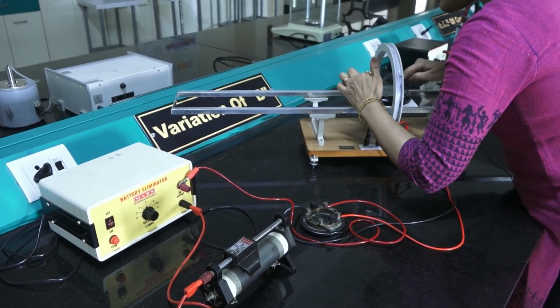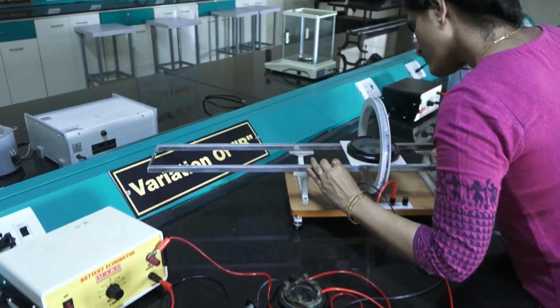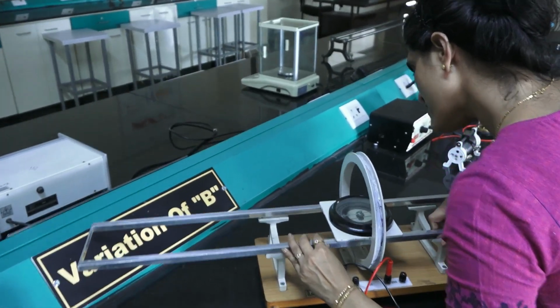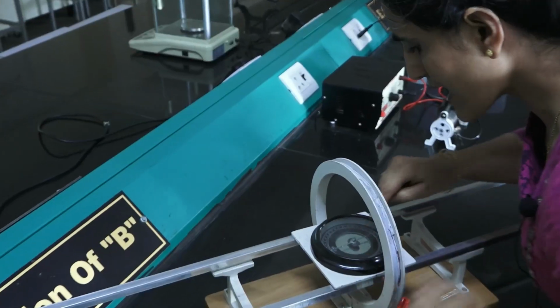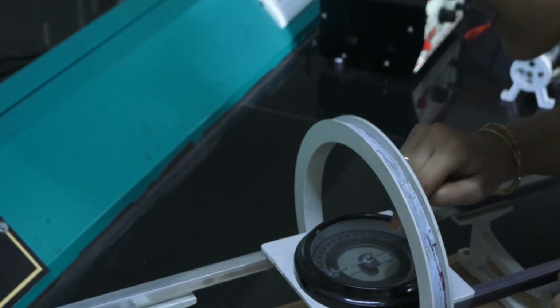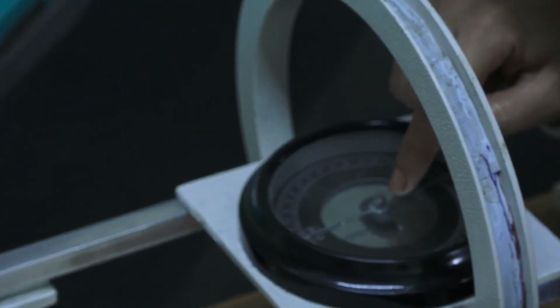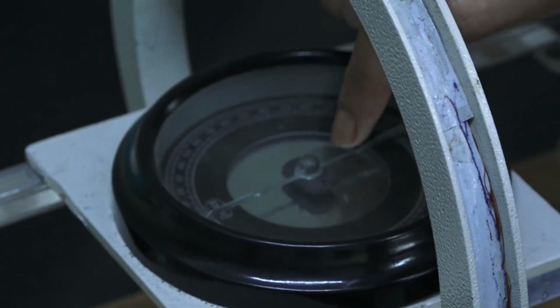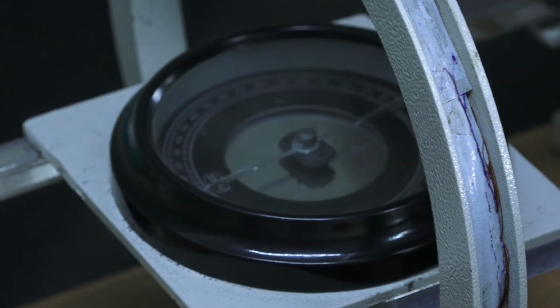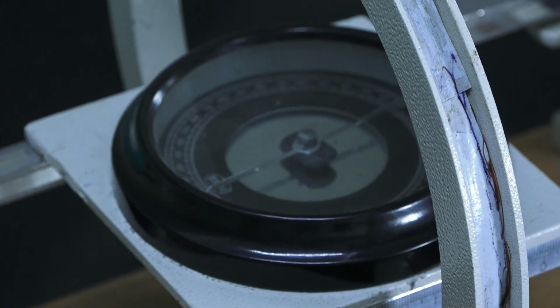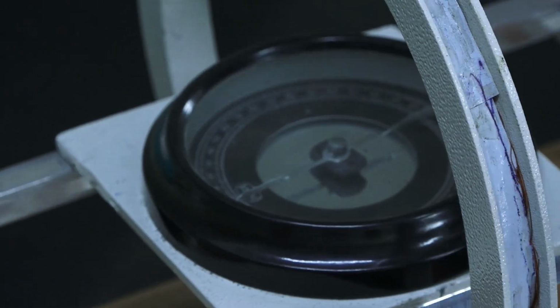As soon as both the pointers cross on the 0, 0 mark, we will see that there is a black colored pointer in this magnetic compass box which has a red dot over here. The red dot facing whichever side gives me the north direction, and this is my east and this is my west.